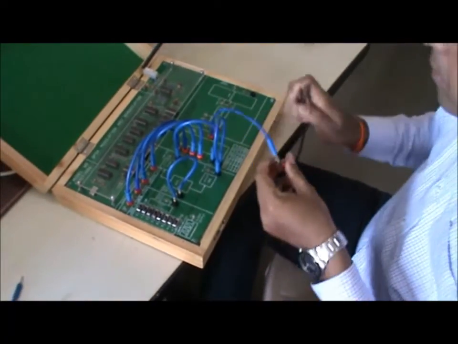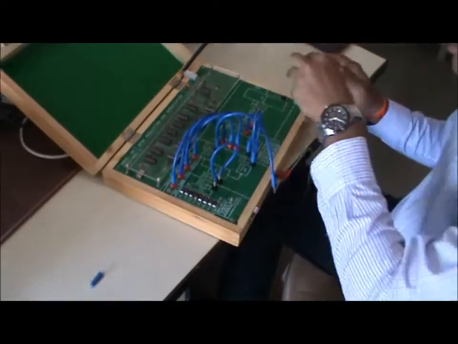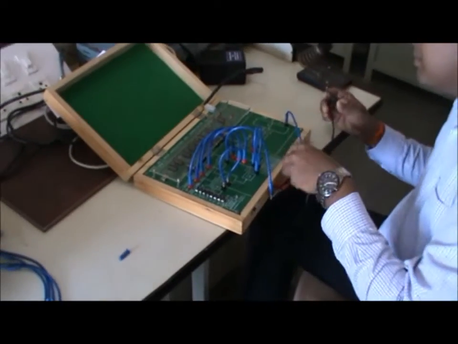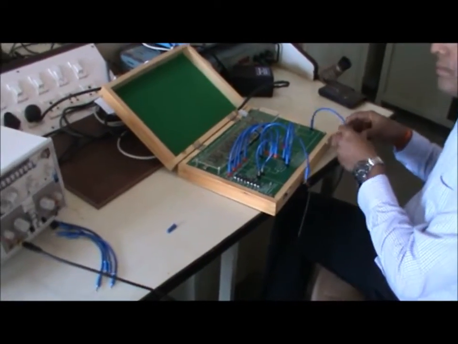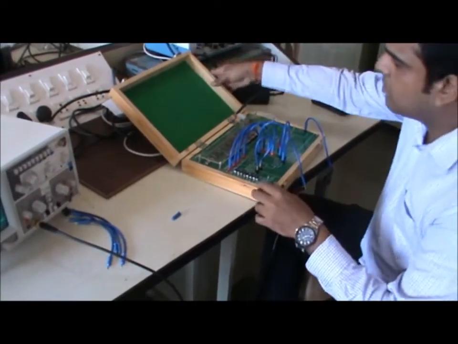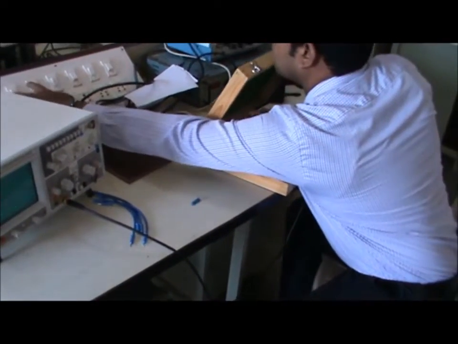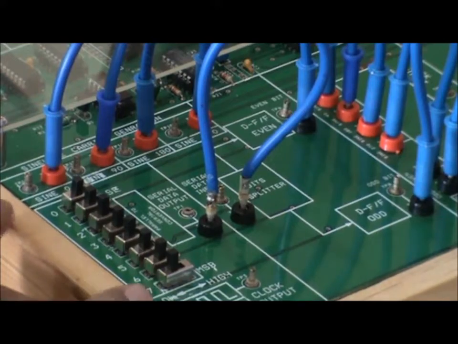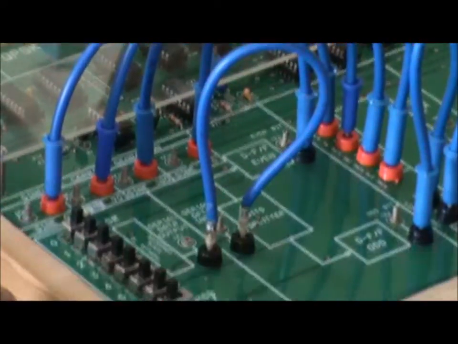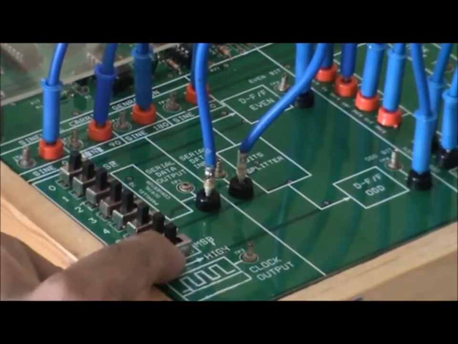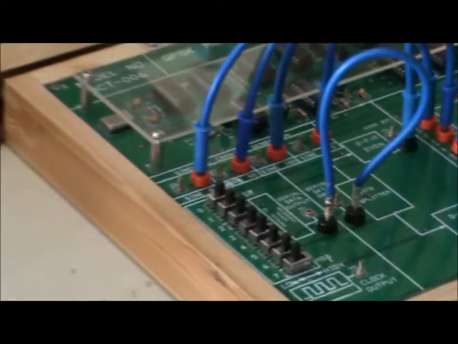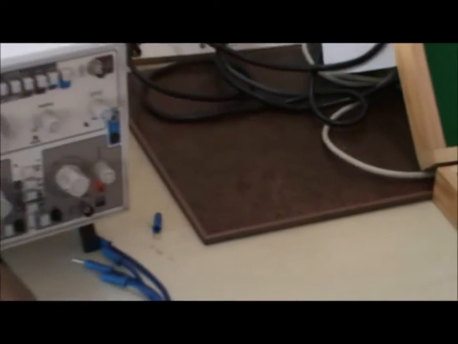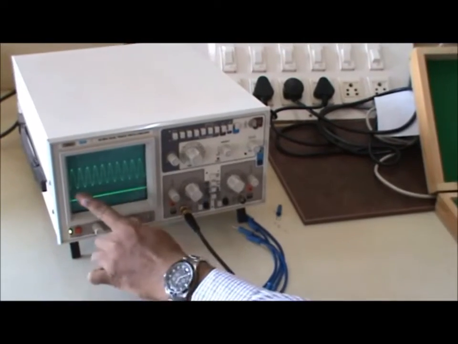Now I am taking the output with reference to the ground pin here. The message bits we have here are grouped into 4 groups of 2 bits each. Now all the bits are 0 0, so we have sine 0 in all the groups.